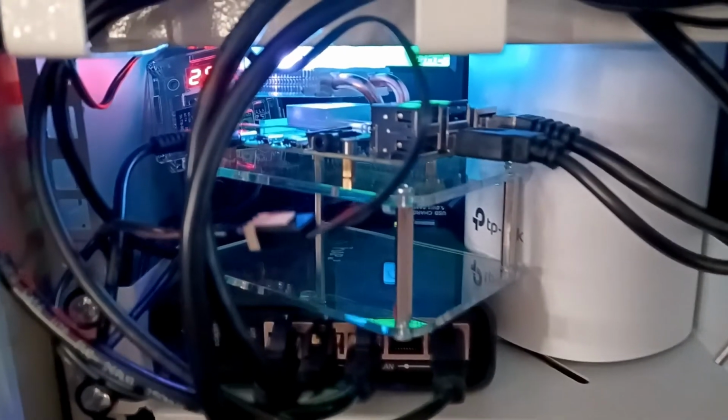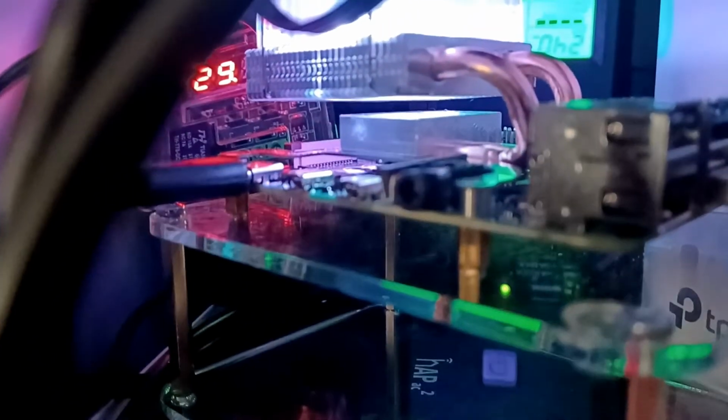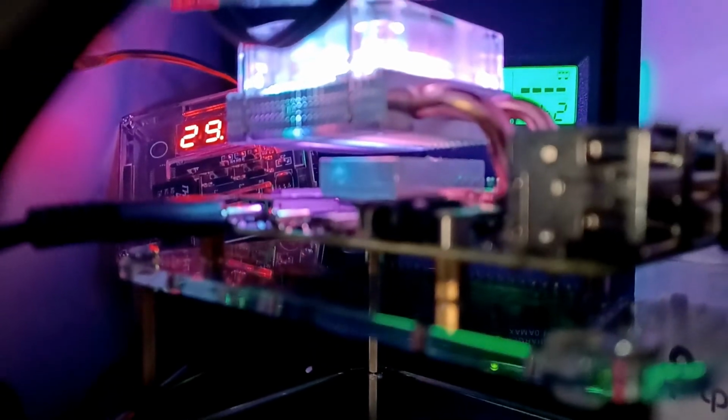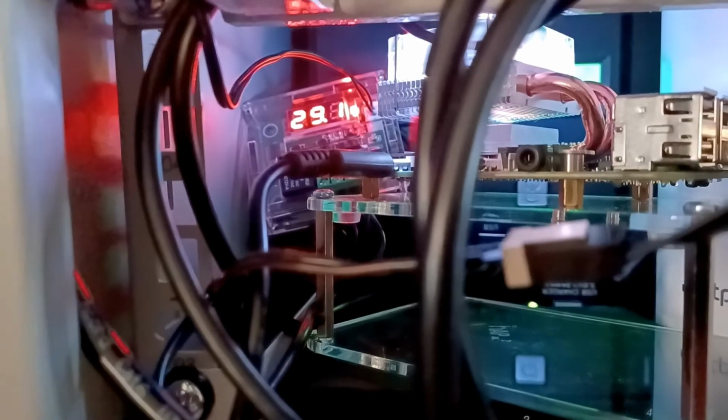Hi, this is my LAN box, which consists of a Mikrotik router below, hAP ac2, a Raspberry Pi 4B 8 GB, and also the TP-Link Deco Mesh E4. There is a temperature sensor inside of this box.